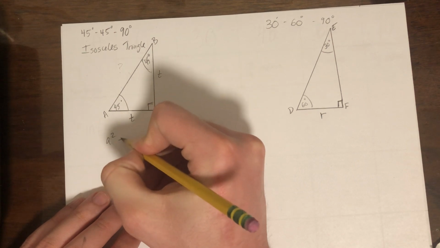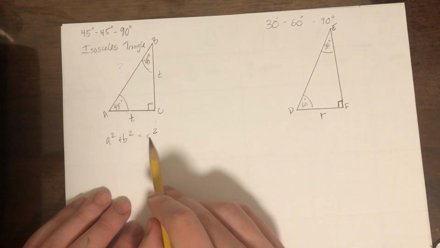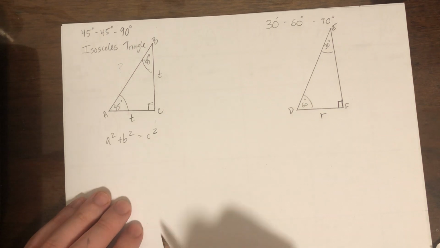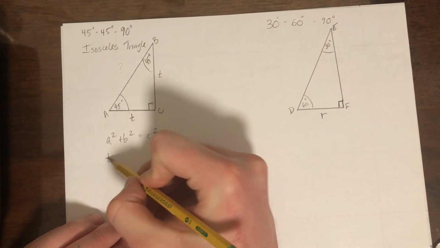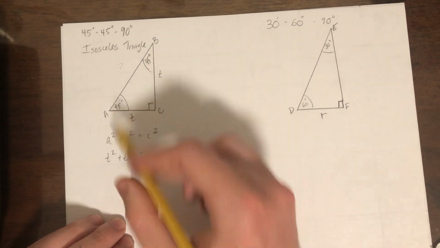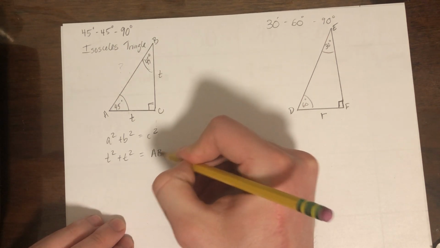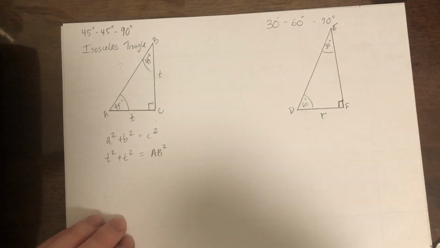A squared plus b squared equals c squared, where c is the hypotenuse, a is one leg, and b is one leg. So t and t are our two legs here, so I'm going to plug those in. T squared plus t squared. C is really side AB, so just to make it look nice and relate to the diagram, I'm going to plug AB in.